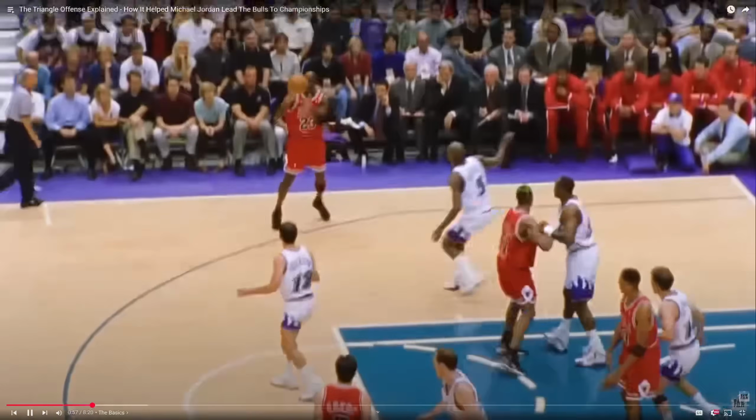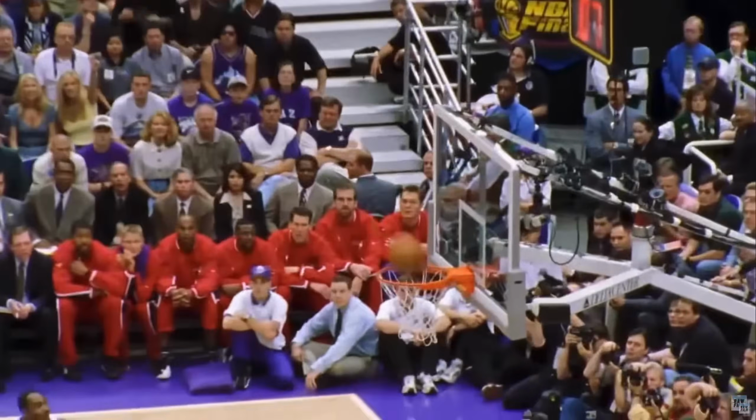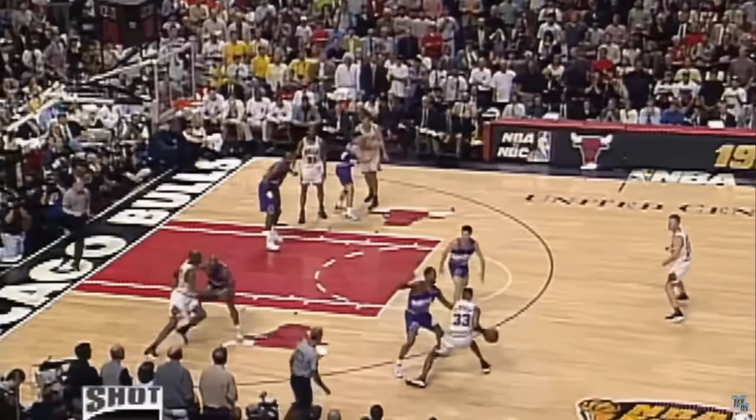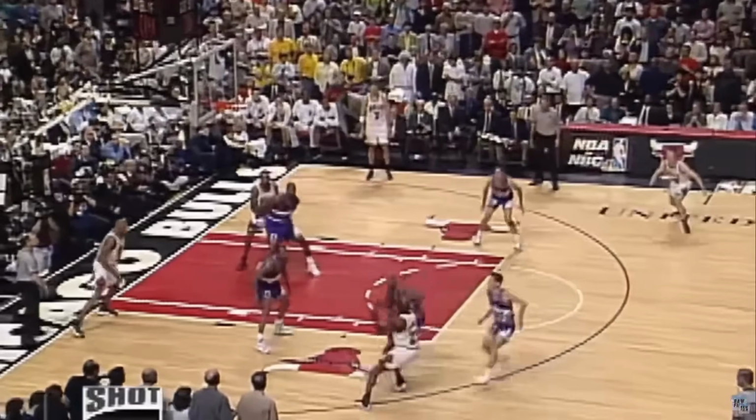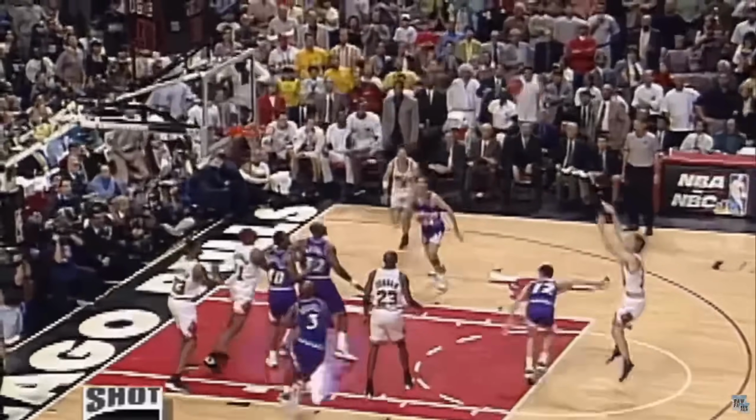Offense, they also began winning championships. While Michael Jordan was the biggest threat on the court, if the defense keyed in on him too much, the triangle offense provided him with several options to punish that.